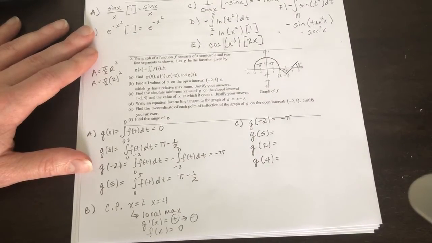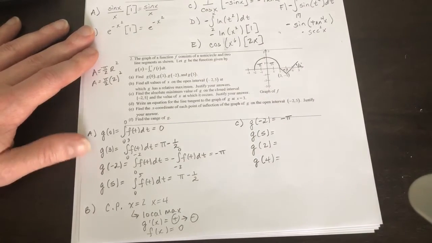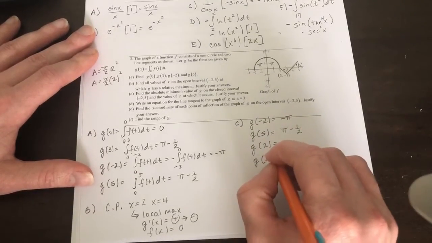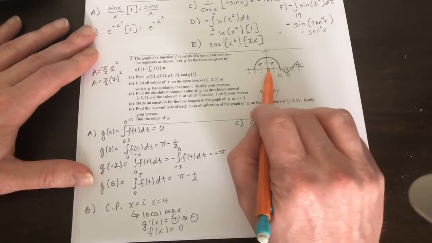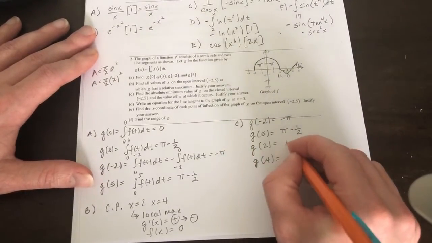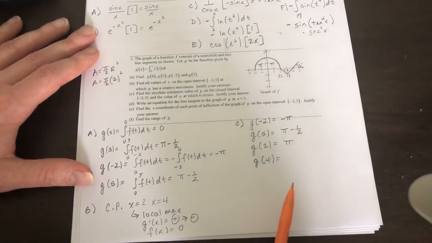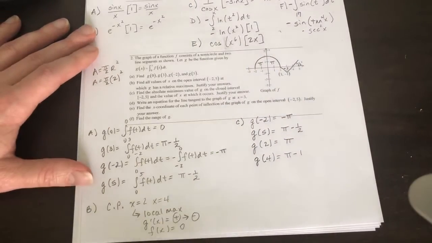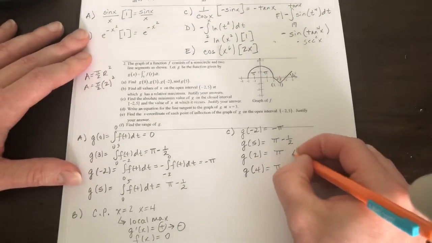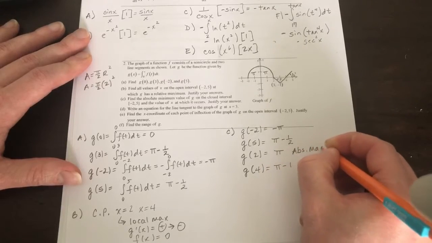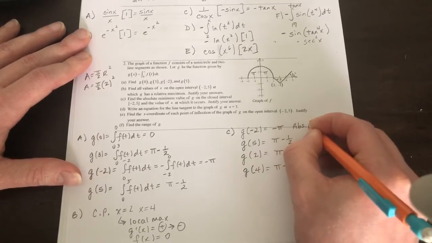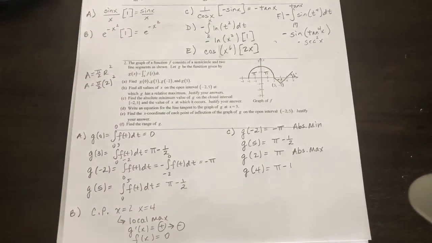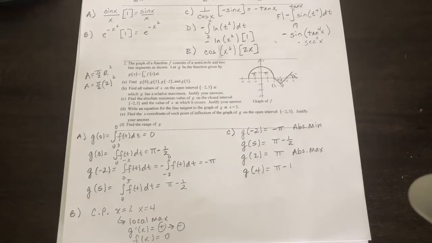G of 5 is pi minus 1/2. G of 2 is the area from 0 to 2, which should be pi. And g of 4 should be pi minus 1. So this is going to be your absolute max, and this is your absolute min. Remember, pi is about 3.14, so you can figure out which one is going to be relative to the other.